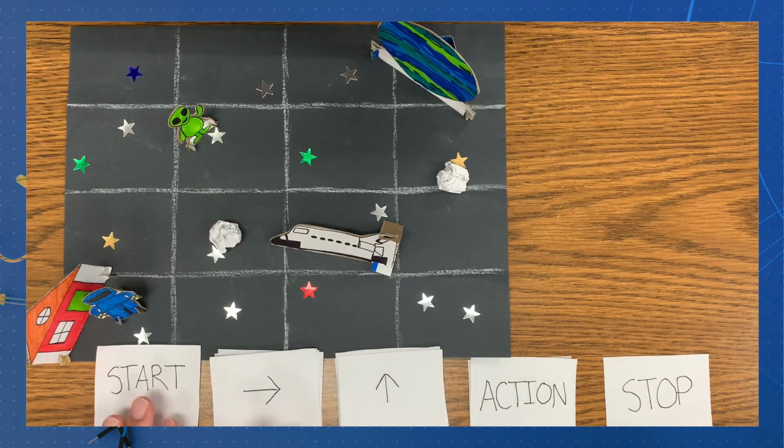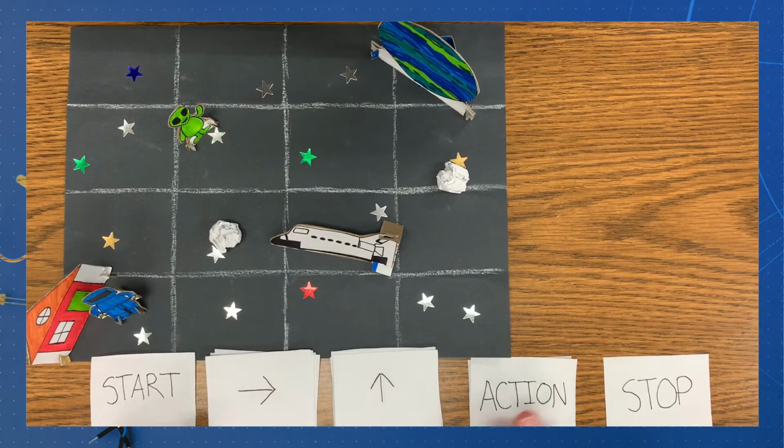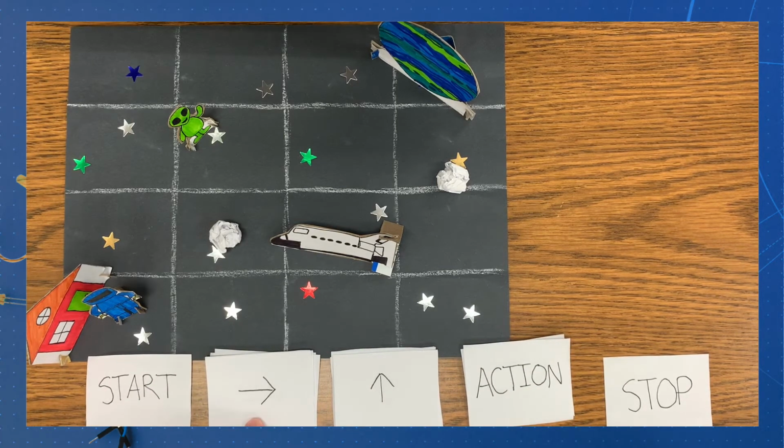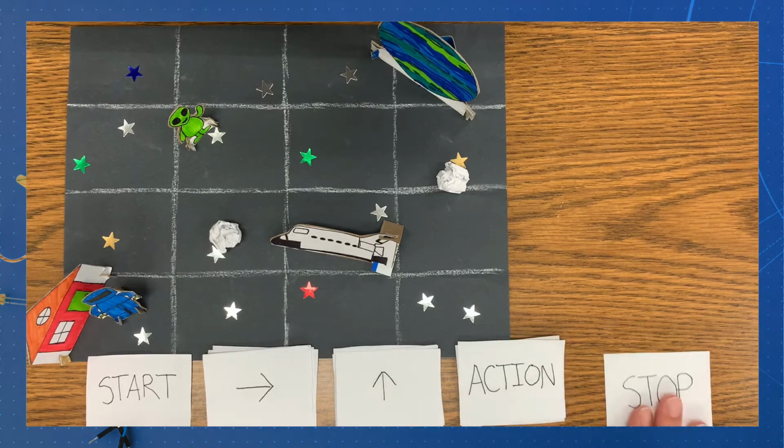And you have to have specific instructions that are easy for the computer to understand. So our instructions here are start. We've got arrows, right or left, and up and down, and action, and of course we have to tell it when to stop.